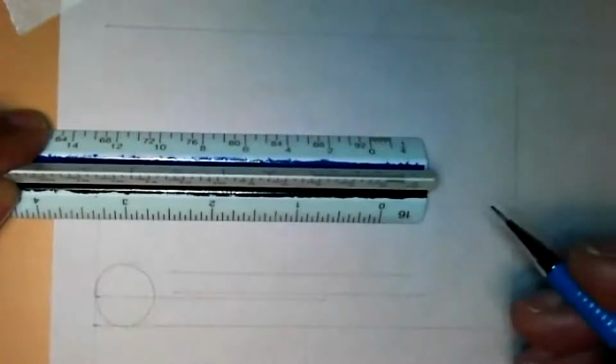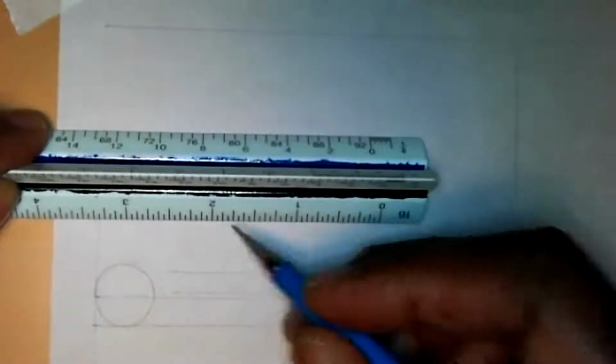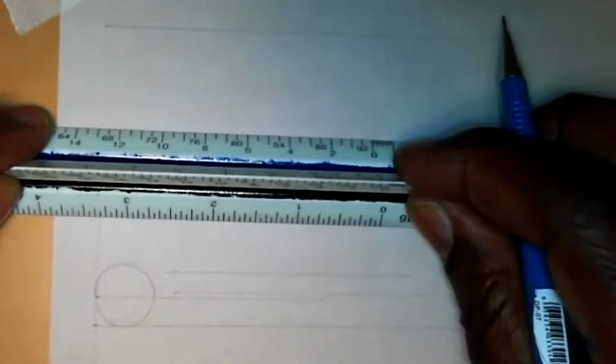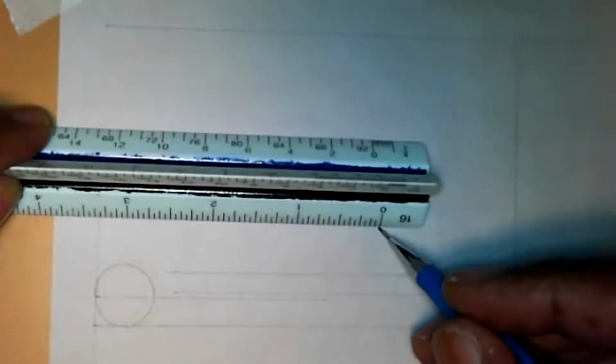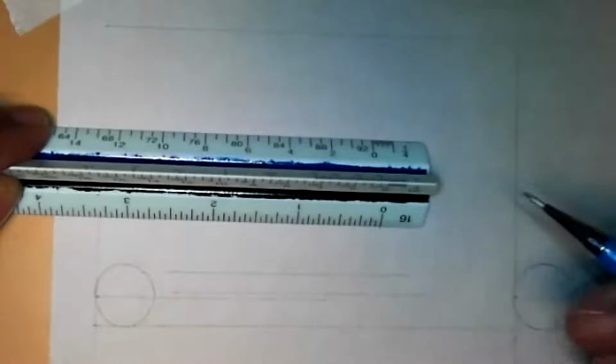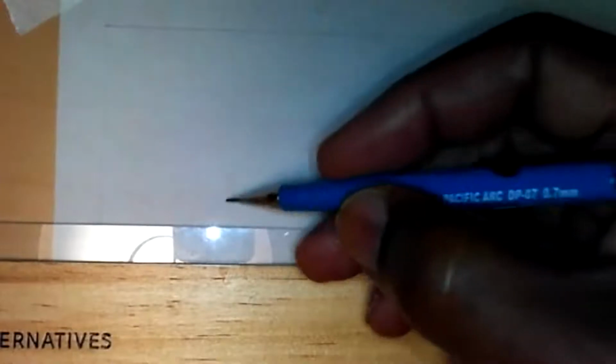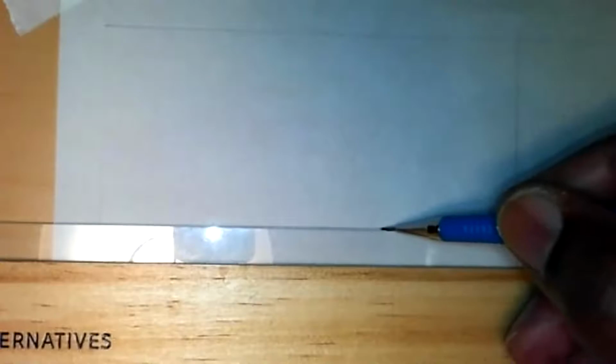So I'm going to give myself a reference point right here, and a reference point right here, 2 inches away. Good. So now that I have my starting and ending points, I can come over here. Good. Okay, that's my 2 inch line horizontally.